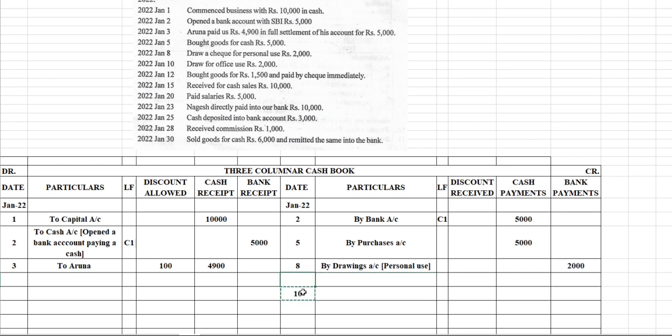Okay, amount is reducing from the bank. How much is reducing? 2,000 rupees again. Okay, but this time, though the drawing amount is drawn, it is not for personal use. So this is not drawings, but this is cash account. We are using it for office use.